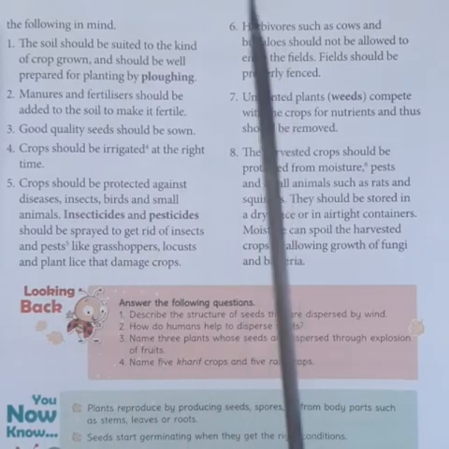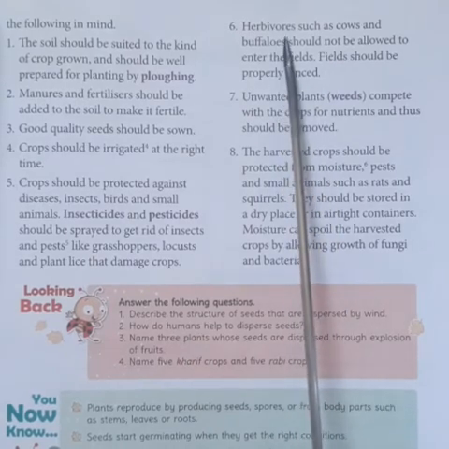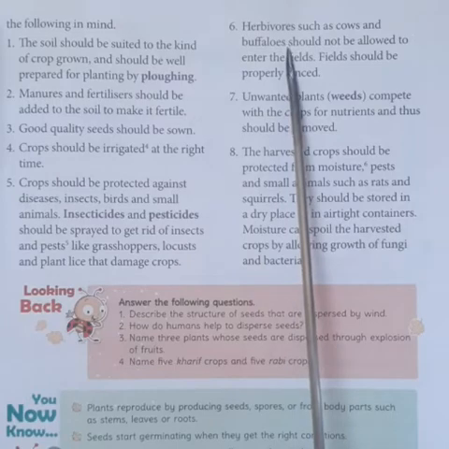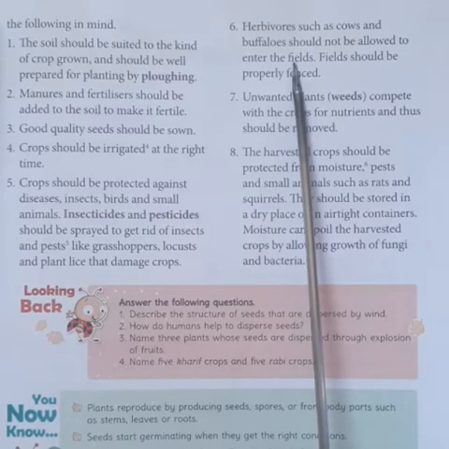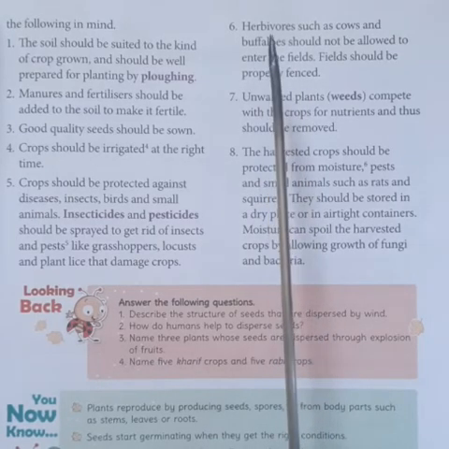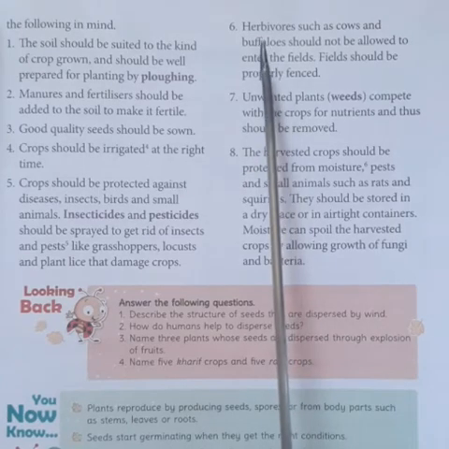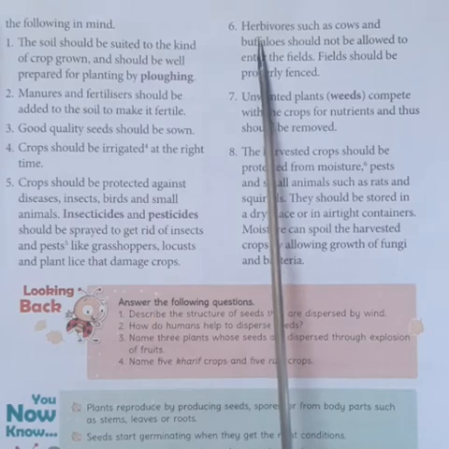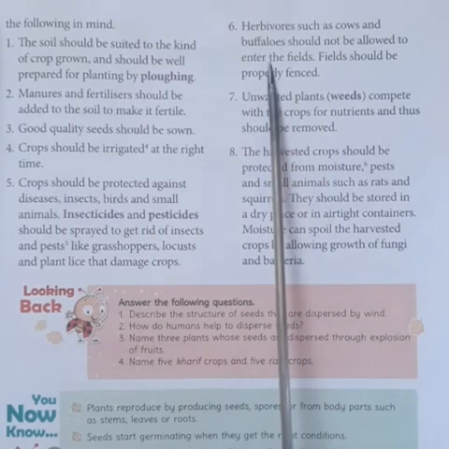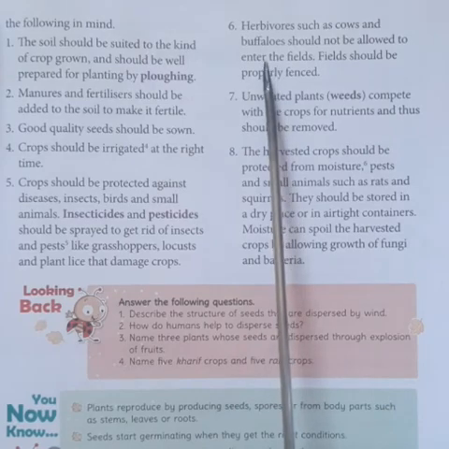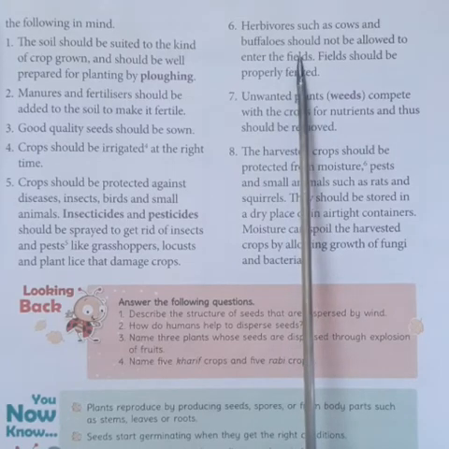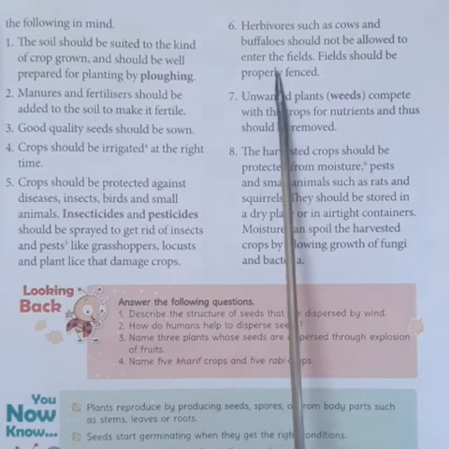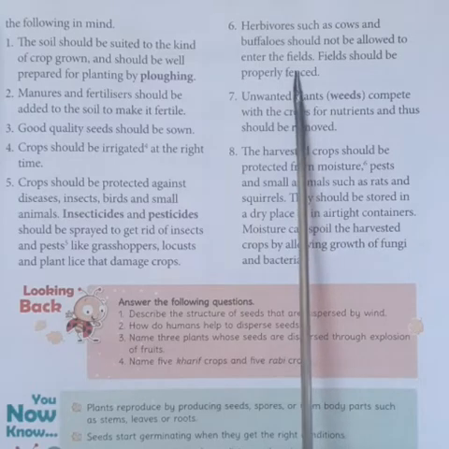The sixth point is, you all know about herbivorous animals. What are herbivorous animals? Those animals which eat grass and plant products only, or only the plants. Those are herbivorous animals. So these animals which come across the crop plants should not be allowed to enter the field. They must be kept away from the field so that they may not spoil the crop plant. What has to be done? Field should be properly fenced. It has to be protected from herbivorous animals.